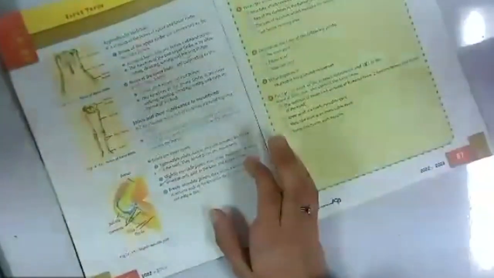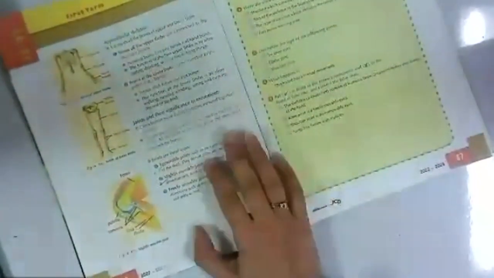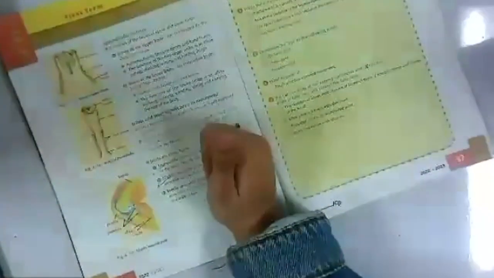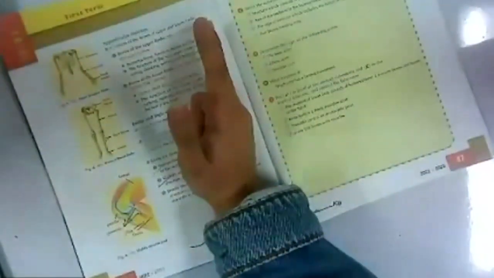The third one, freely movable joints. From its name, freely, it allows movement in all directions. For example, shoulder, thigh or hip joints, ankle and wrist.